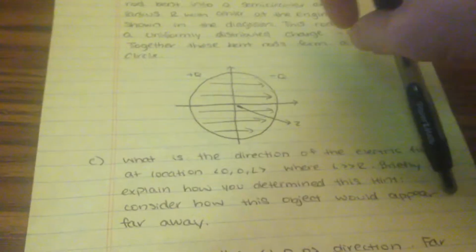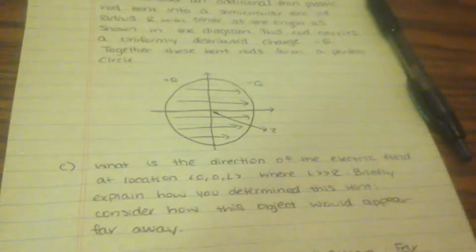So that's how you can do it conceptually, but this is also essentially the same answer. So that is how you solve this problem.